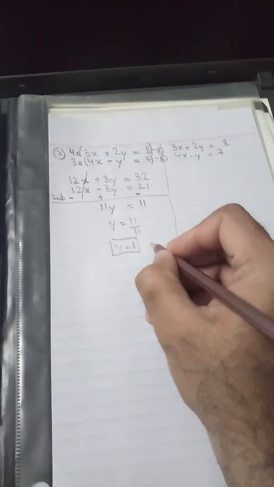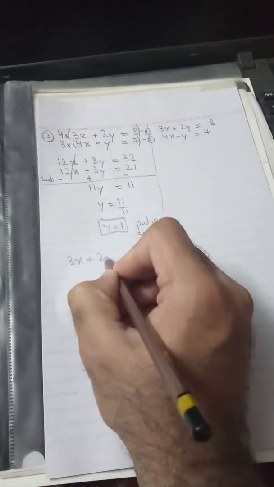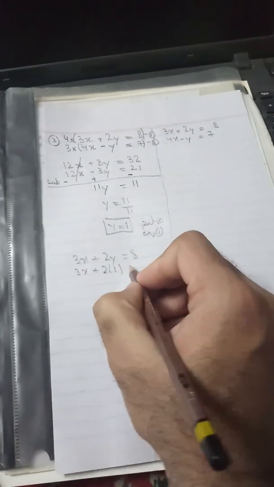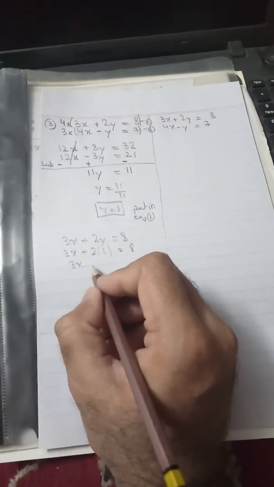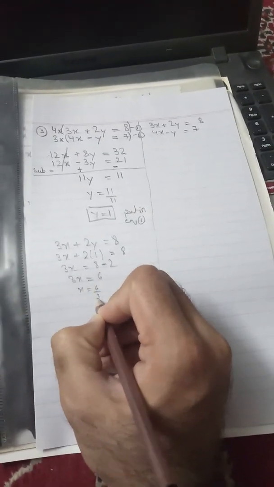Since I have got the value of y, I will put this value in equation number 1. Equation number 1 is 3x plus 2y equals 8. Since my y is 1, I will put it in brackets: 3x plus 2. This plus 2 will go to the other side and become minus 2. 3x will be equal to 6 and x will be equal to 6 upon 3, that is 2. So these are my values. The value of x is 2 and the value of y is 1.